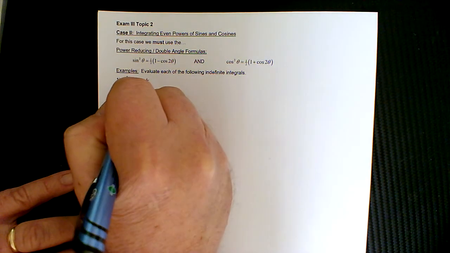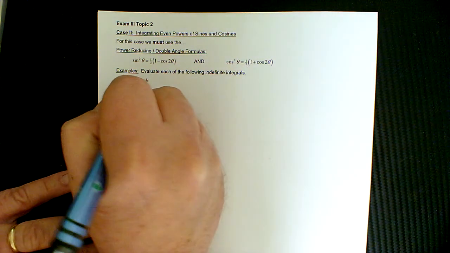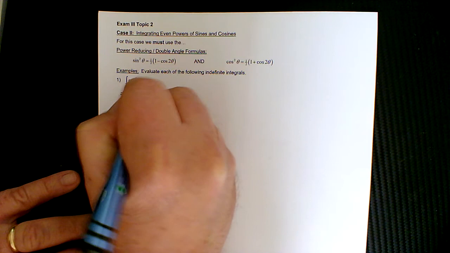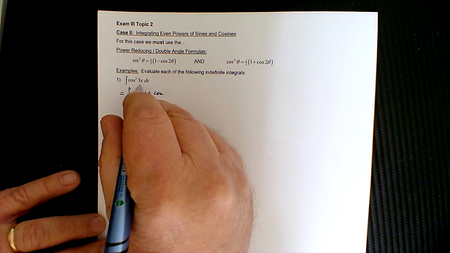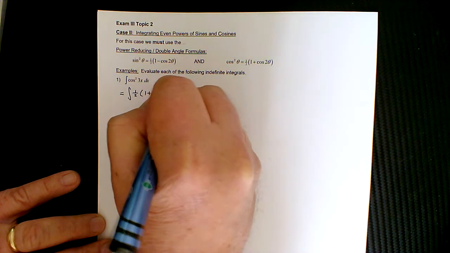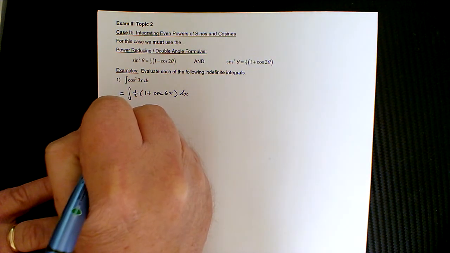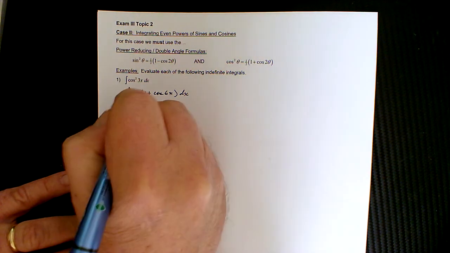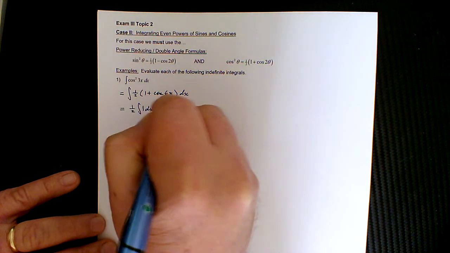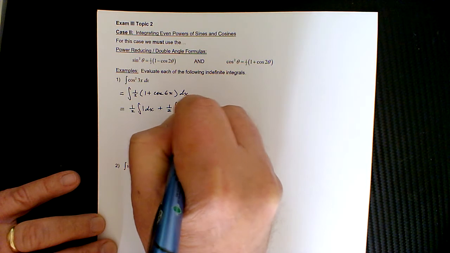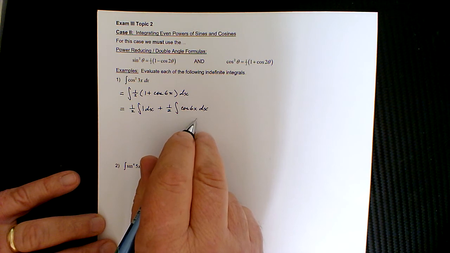So we get the integral of cosine squared, now our theta is 3x, we have 1/2 times 1 plus cosine of twice the angle, so therefore 2 times 3x, 6x. And that's all with respect to x. Now, to make the integrations clear, let's separate this into 2 integrals. So we'll have 1/2 integral 1 with respect to x, and then plus 1/2 integral cosine 6x with respect to x. And now notice that each of those are readily integrable.